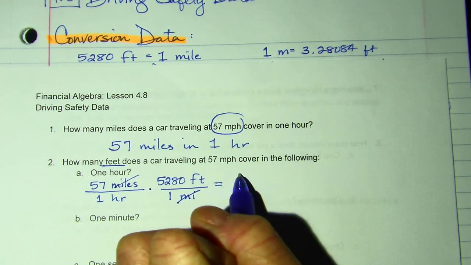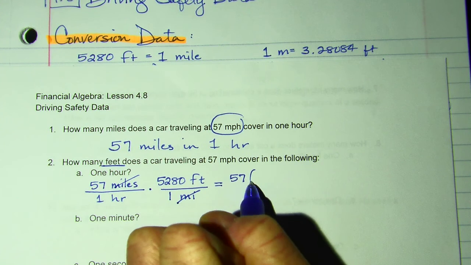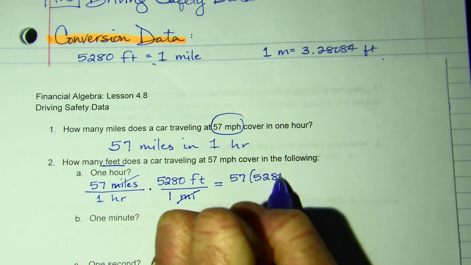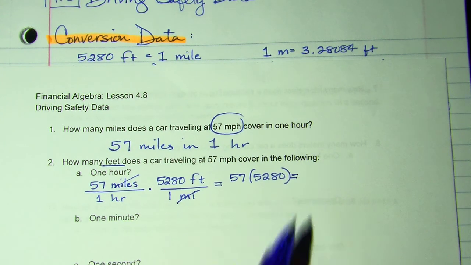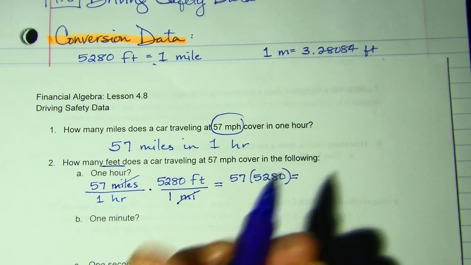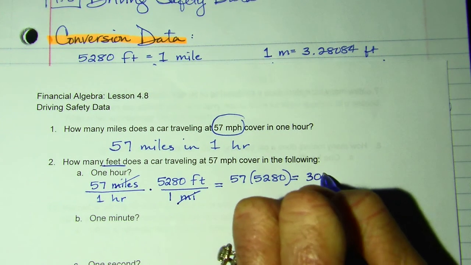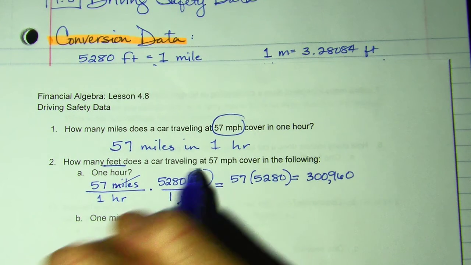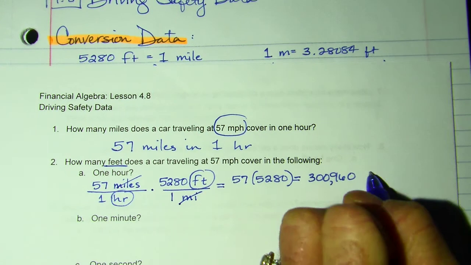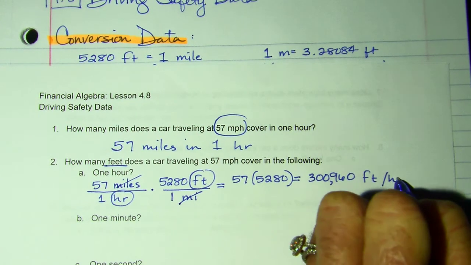So I'm going to multiply the top, right? 57 times 5,280. The only thing I have on the bottom are ones. So I'm going to multiply that, and I got 300,960. And notice I'm left with feet per hour. So this is feet per hour.